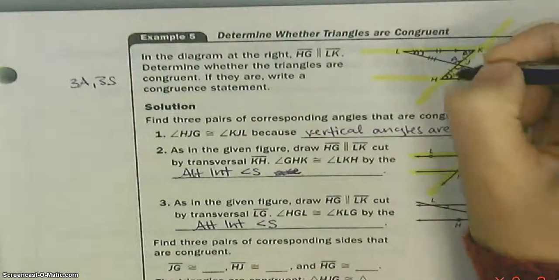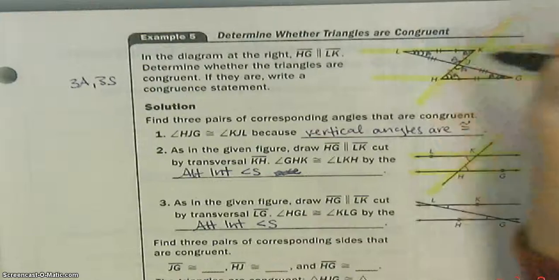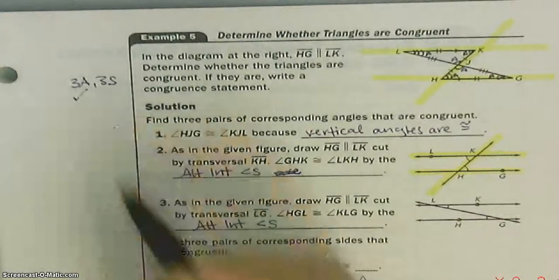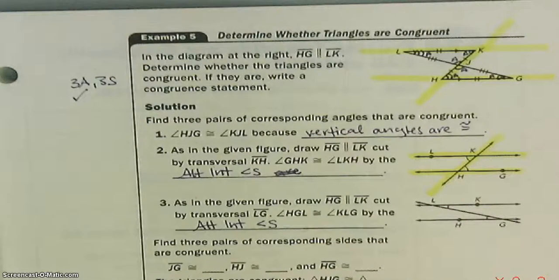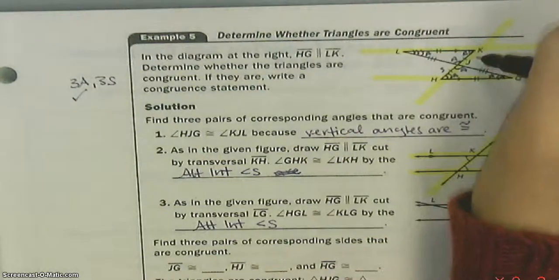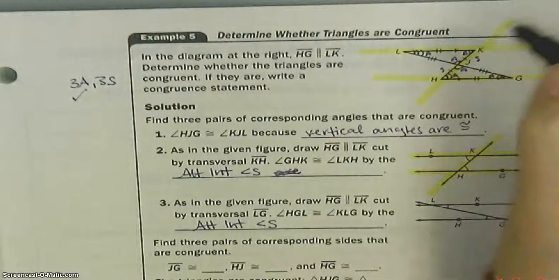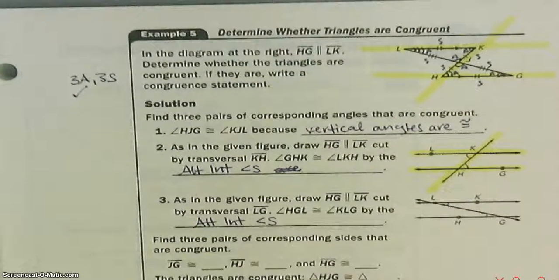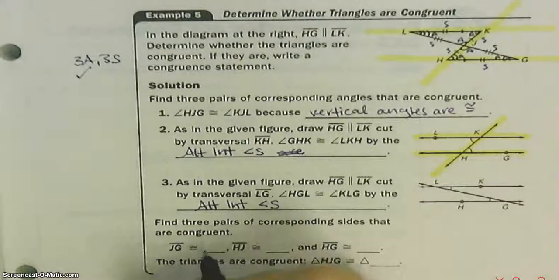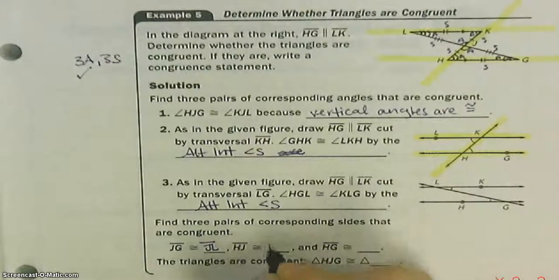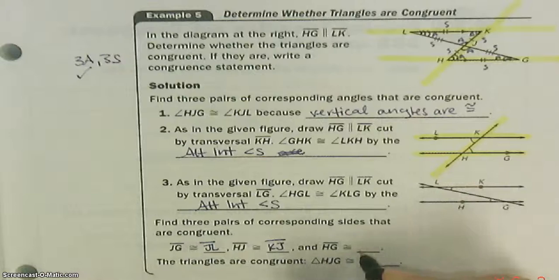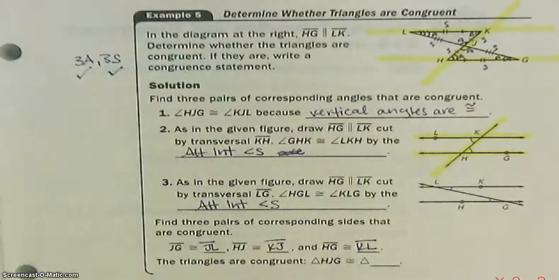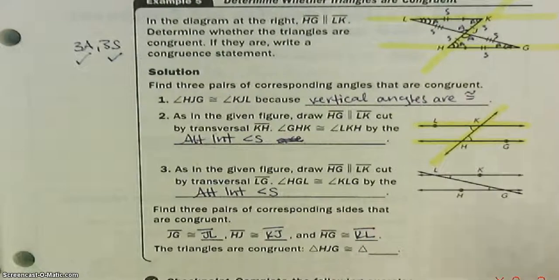So now I found all three angles. I'll put A in all those angles. That's great, I found all three angles. Now I need to check all three sides. So here's one side that's the same, and there's 2 tick marks, and here's 3 tick marks. So look at all three sides match up. JG matches up with JL, HJ matches up with KJ, and HG matches up with KL. So I found all three sides. Now I can write a congruent statement.